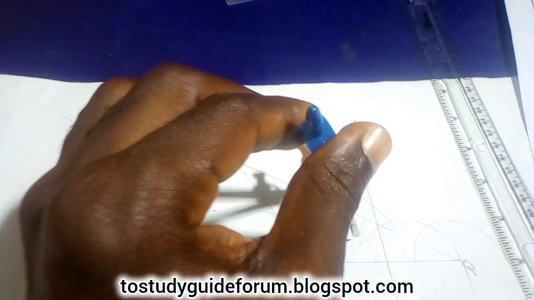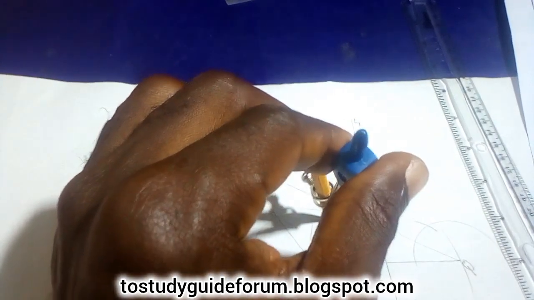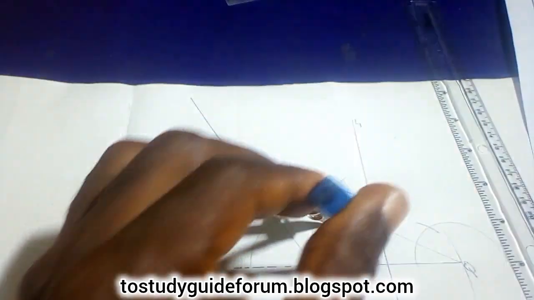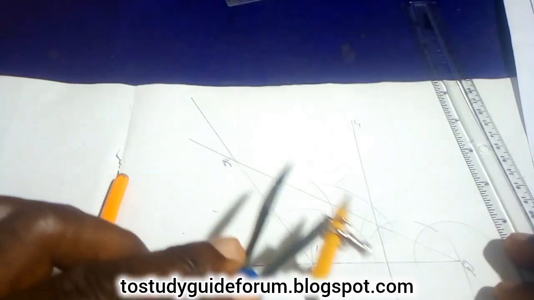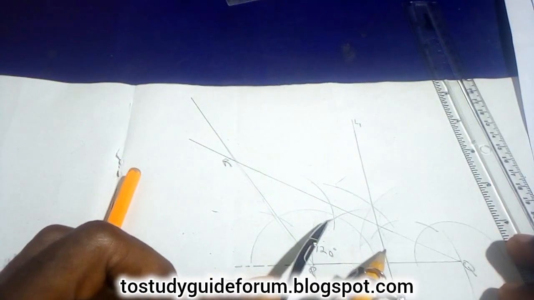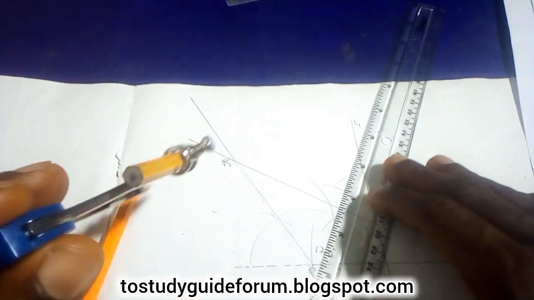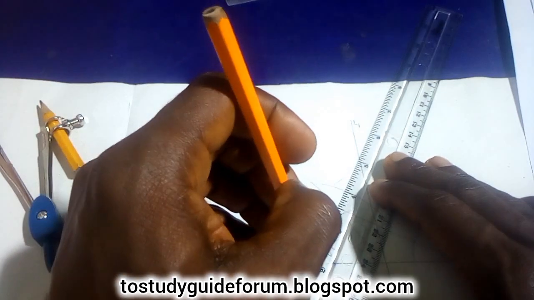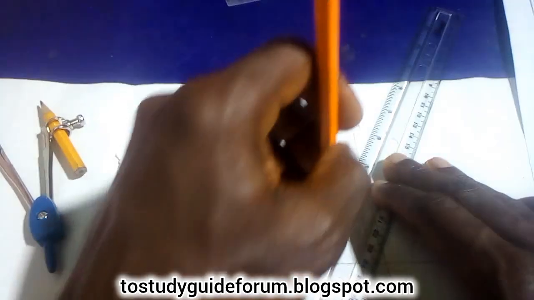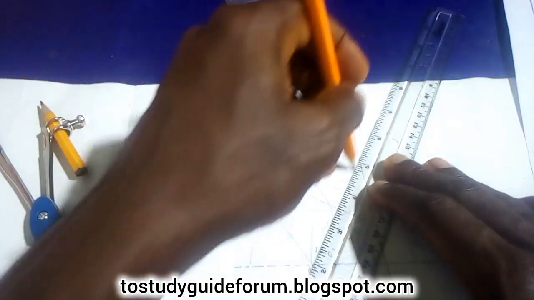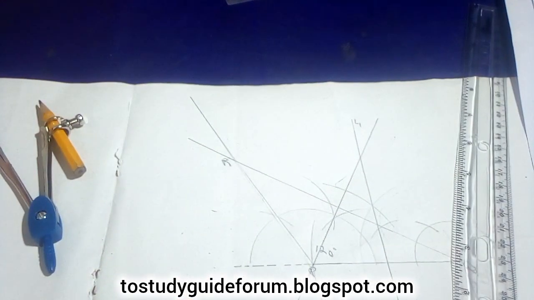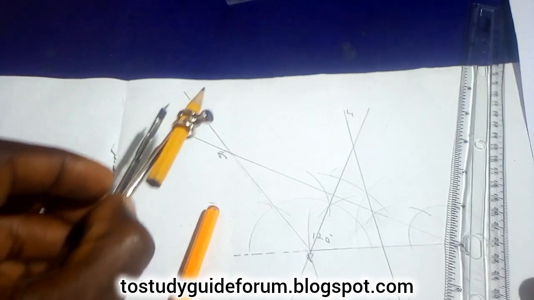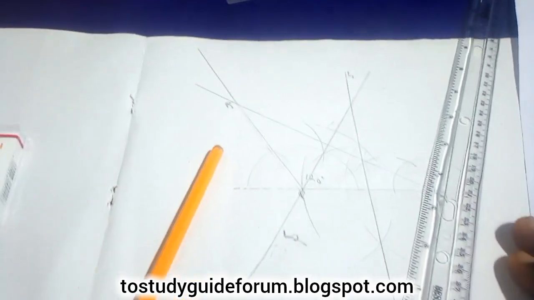Now I have my arc, the two arcs here together. Look at the point of intersection of the two arcs. This is the point of intersection, as you can see. Now I make a straight line from that point. This straight line I'm making from that point has divided the thing into two equal parts. So this is our locus 2.